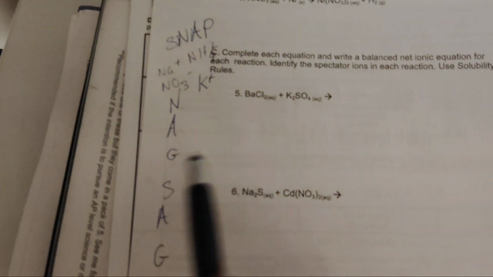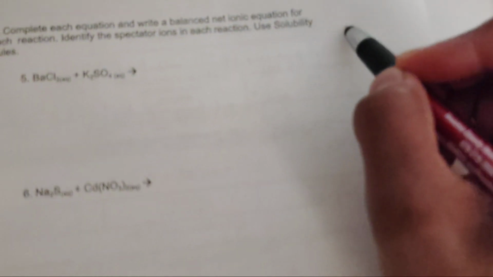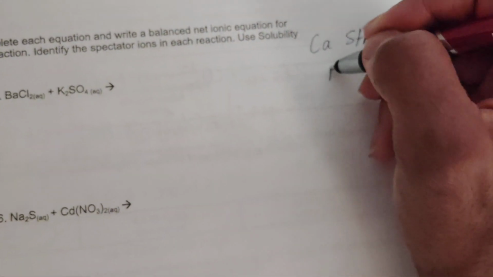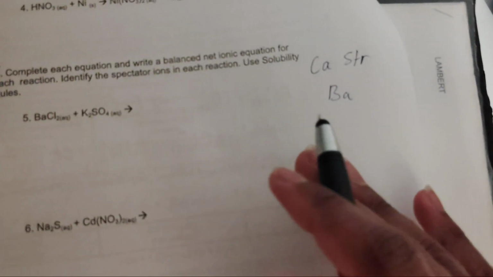But if we get down here, we have to worry about things such as Castrobare, which is calcium, strontium, and barium. Those are the ones we're going to have to worry about.